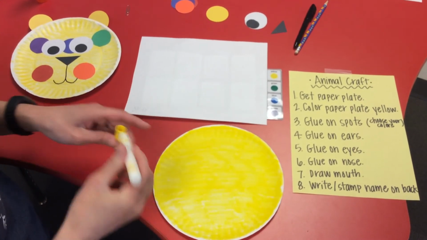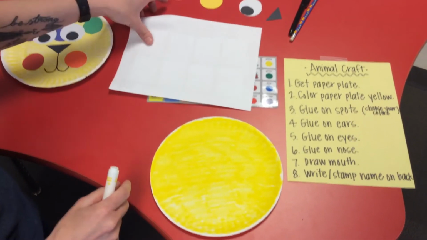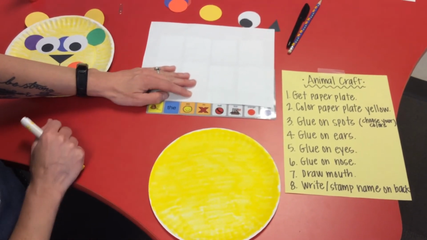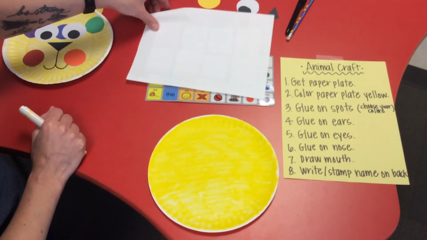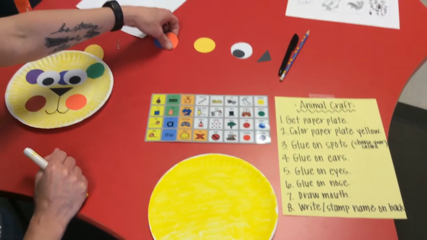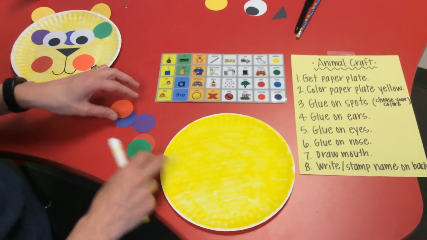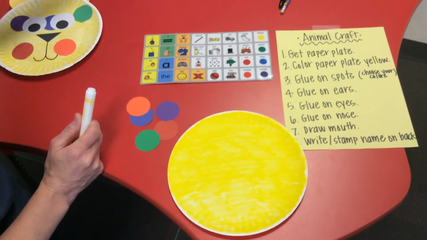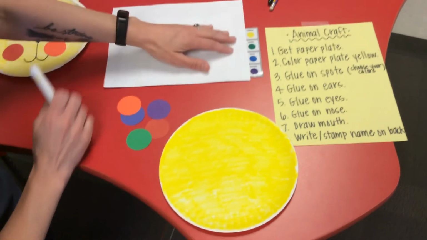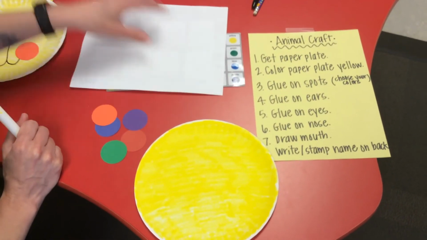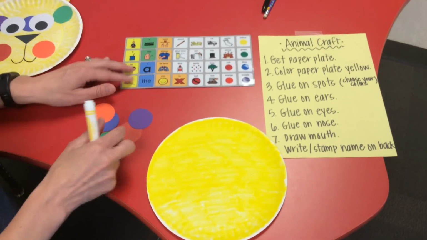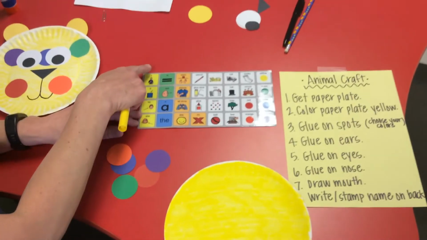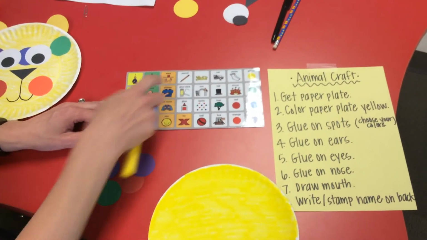Okay, so did we color the paper plate yellow? Yes or no? And hopefully they said yes. Okay, so next we're going to glue on the spots. You have several different color spots. So what we like to do with our students when they're here with us, we like to ask them what color spots they would like. So they might pick out purple. They want purple. So for those to expand their utterances, since some of them are young adults and some teenagers here, I want purple, please.